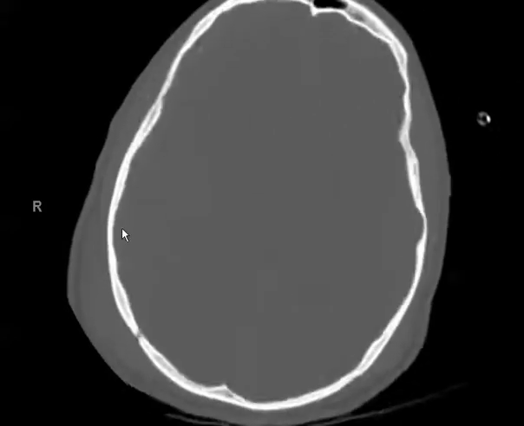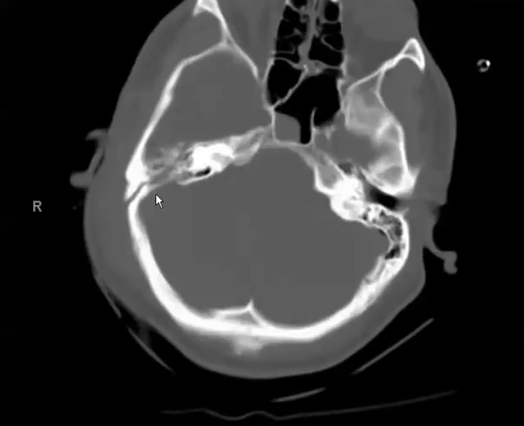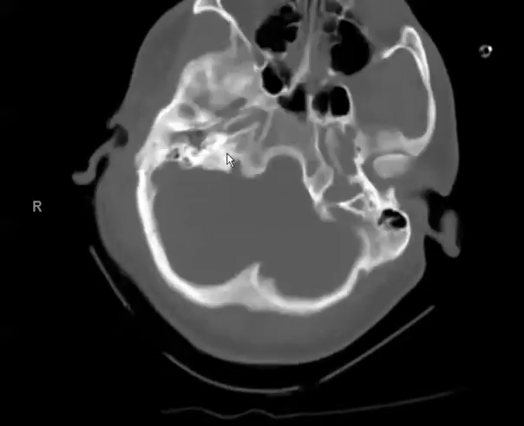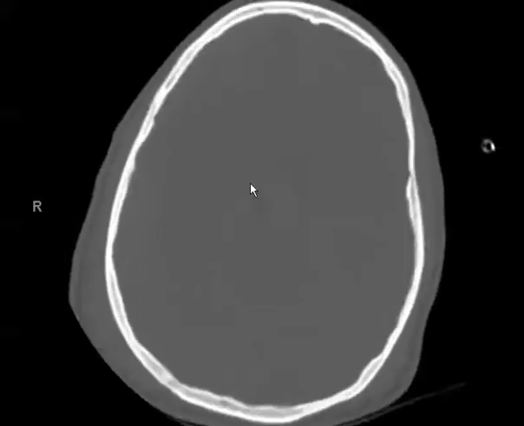We see depressed right temporal bone as well as occipital bone fractures, as well as a complex temporal bone fracture that extends through the mastoid portion of the temporal bone and the petrous portion of the temporal bone, which may not be as well seen on this study here.